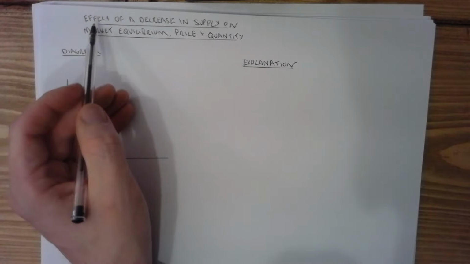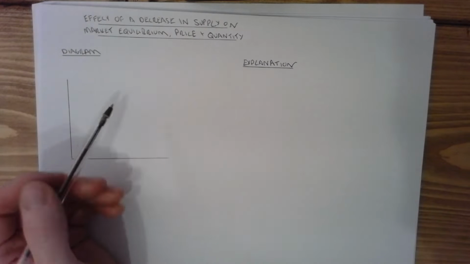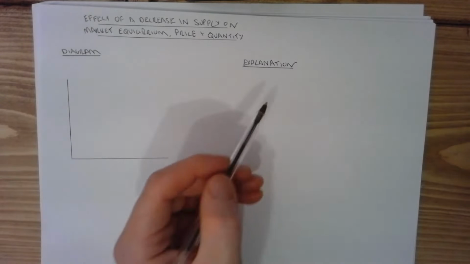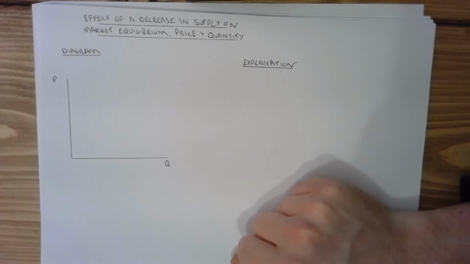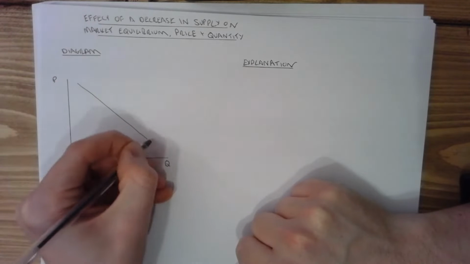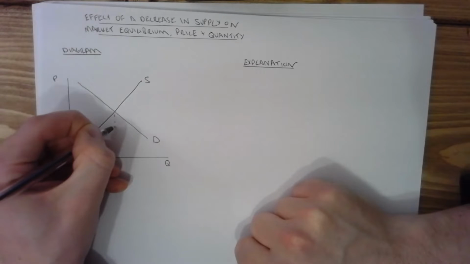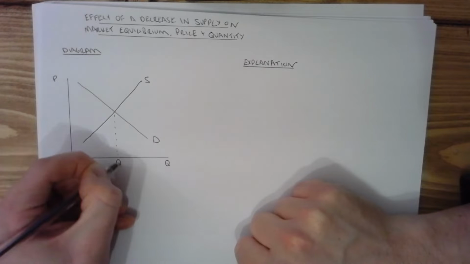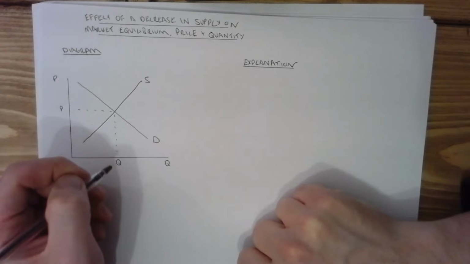Hi everyone. In this video I'm going to explain the effect of a decrease in supply on market equilibrium, price and quantity. And I'm going to do my explanation using both a demand and supply curve diagram and a written explanation. I'm going to begin by drawing a market in equilibrium by labelling my axes P and Q, drawing a downward sloping demand curve labelled D, an upward sloping supply curve labelled S, and then at the equilibrium where the curves cross, dash lines to the axis and label these prices P and Q.